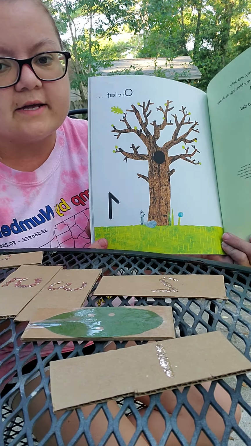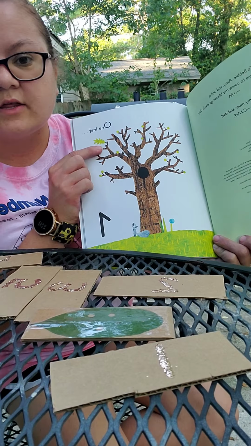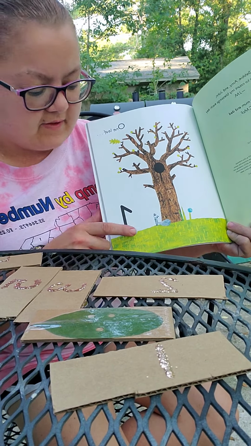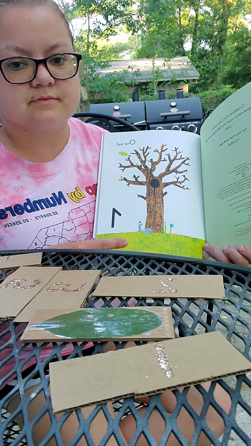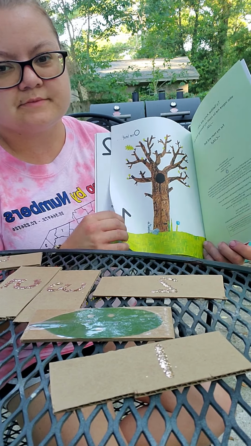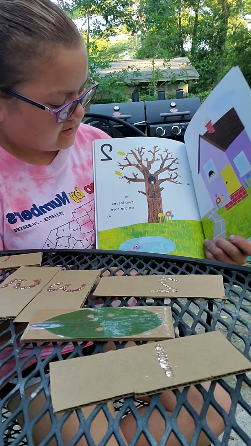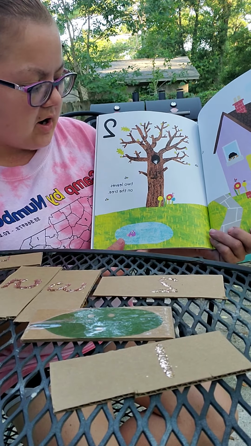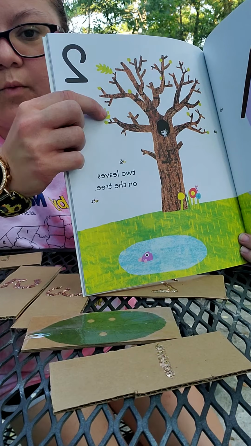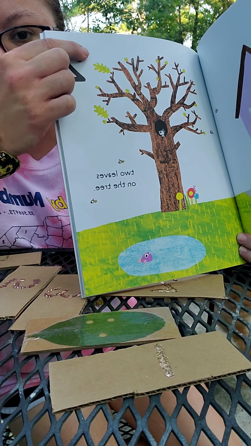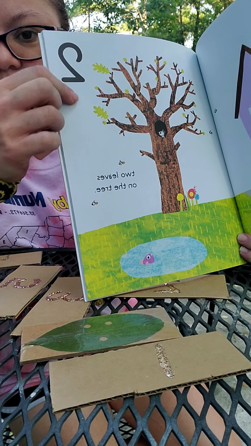Says one leaf. There's one, and this is the number one. Two leaves on a tree. How many leaves can we count? 1, 2, and this is the number 2.